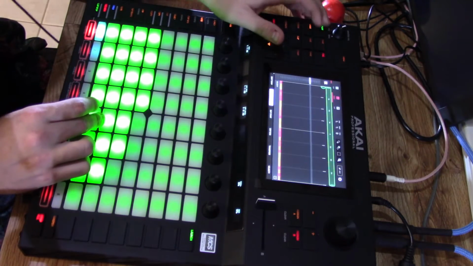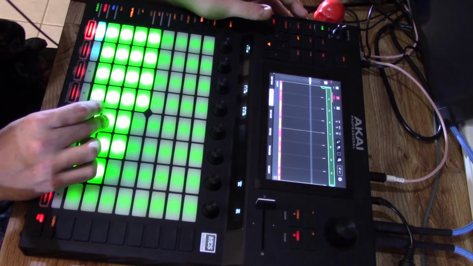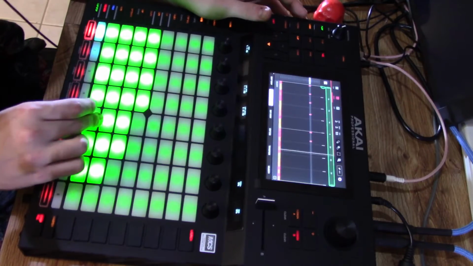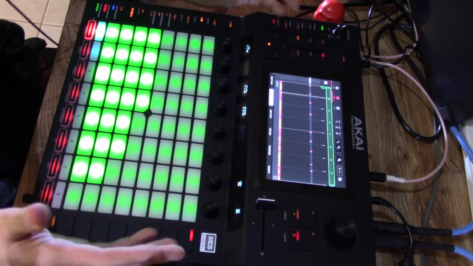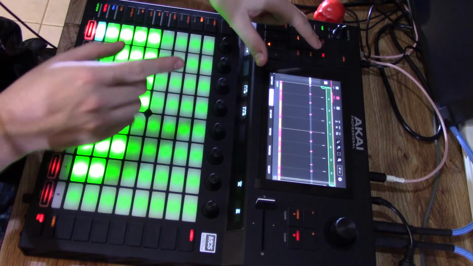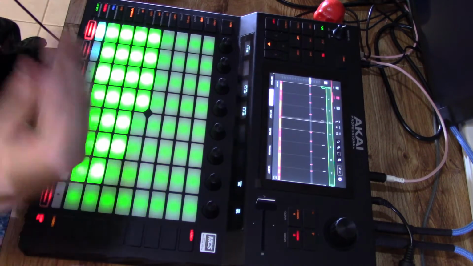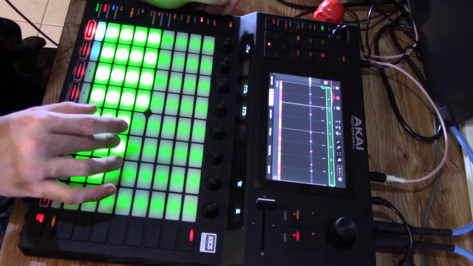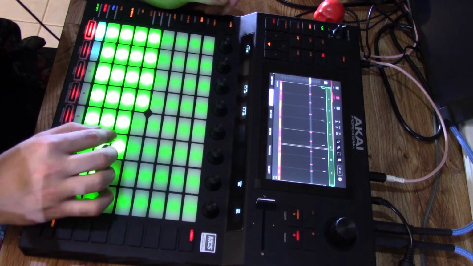Okay, so now what I'm going to do is go ahead and add my kicks. There we go. So that's recorded in. Now it's on record still, so if I wanted to, I can just keep going. So let's put in one of these drier hi-hat, I mean snares.